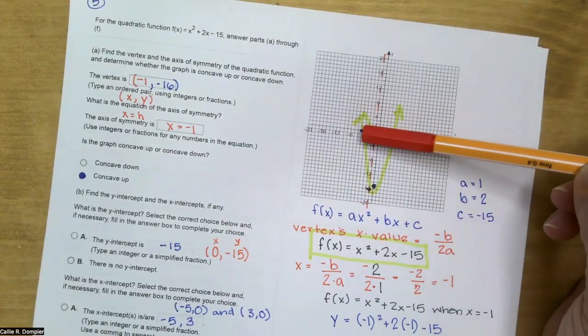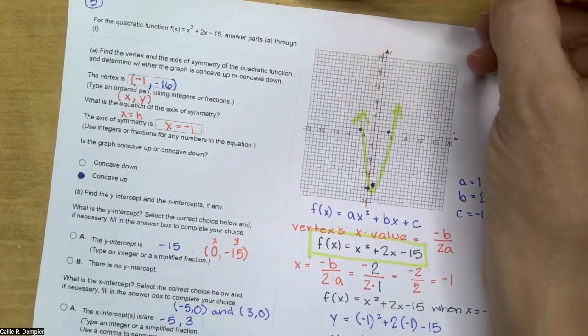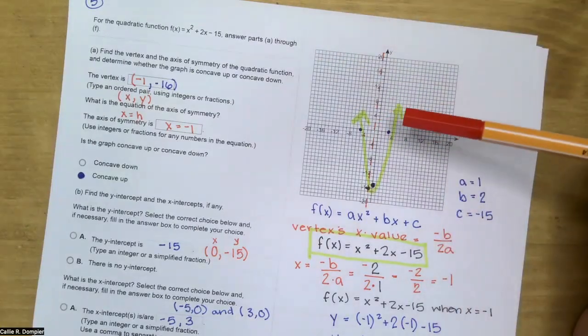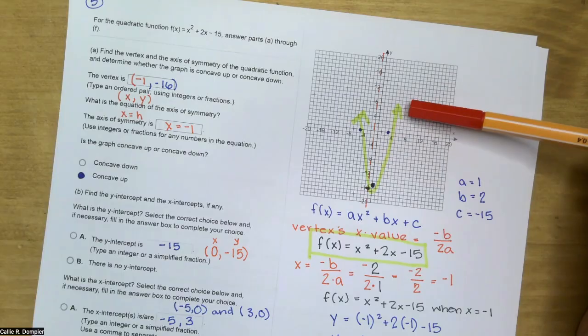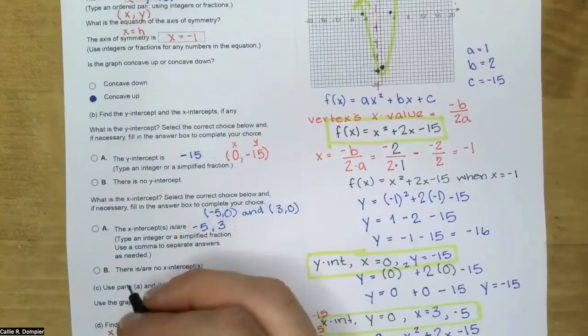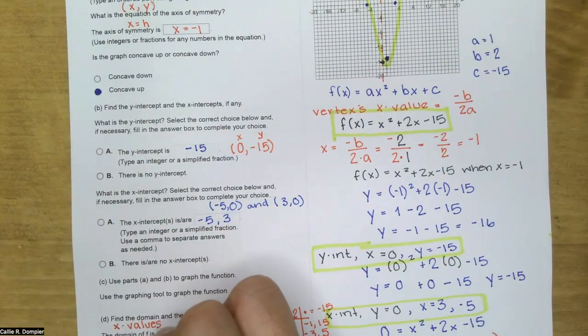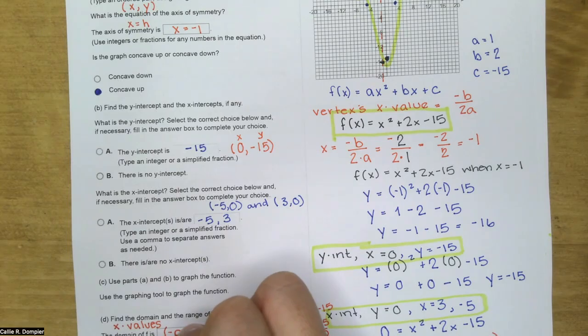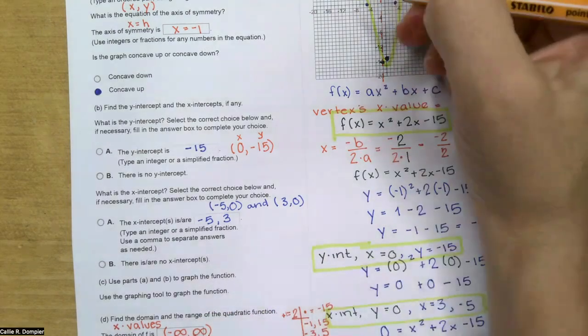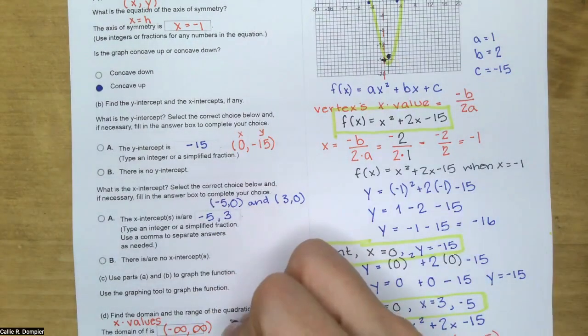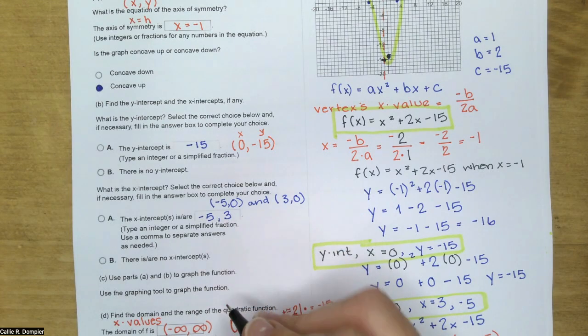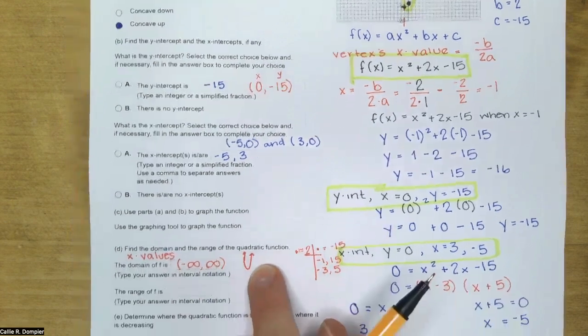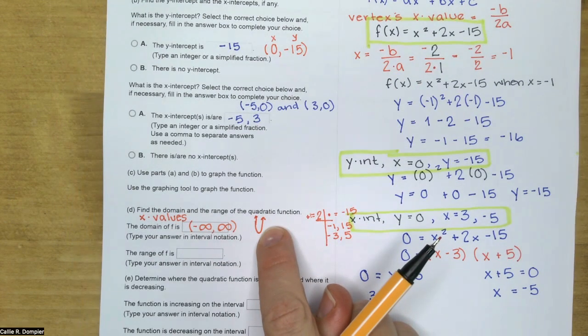There's an arrow, so that means it's going up and to the negative direction forever. It's going up this way, so it's going up into the positive direction forever. So I'm going to say the domain is from -infinity to infinity. So even if it's like a super narrow parabola that's barely going out at all, those arrows mean forever, so you still get to say -infinity to positive infinity. It never stops.